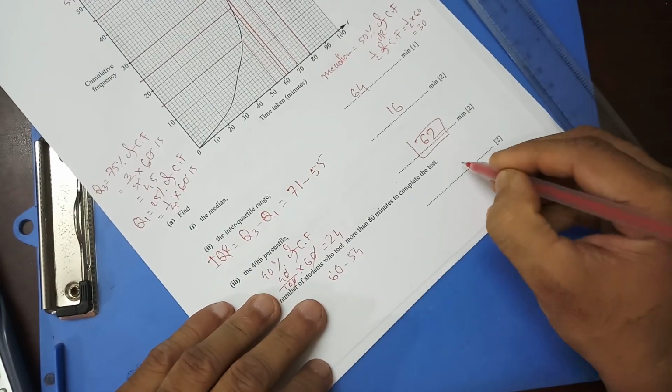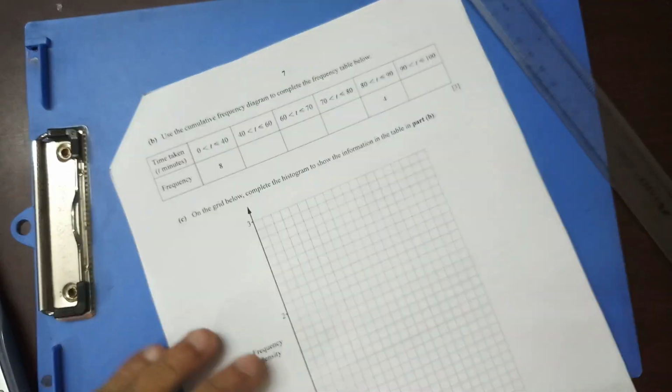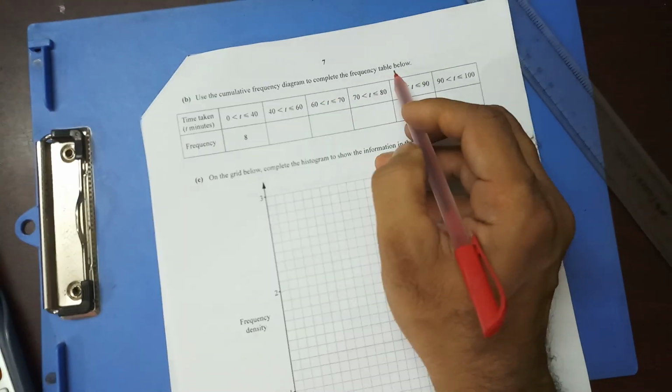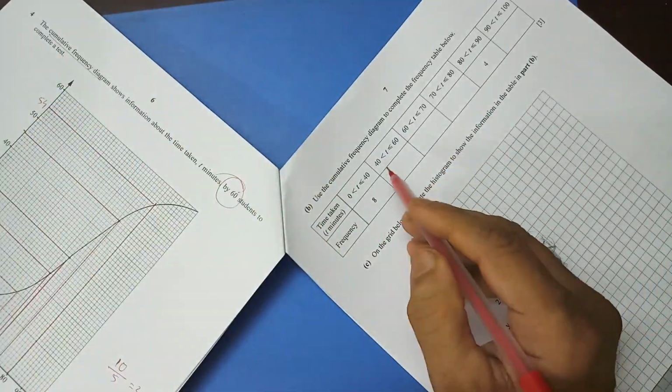54 to 60. So that's 6 students who took more than that. Okay. Now use the cumulative frequency diagram to complete the frequency table. 0 to 40 is 8, frequency is 8. Now, you know cumulative frequency, we keep adding up.